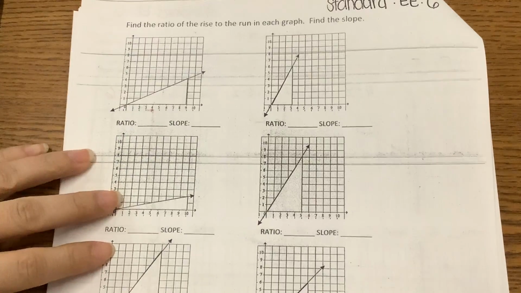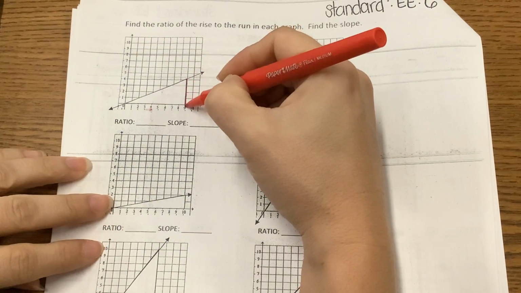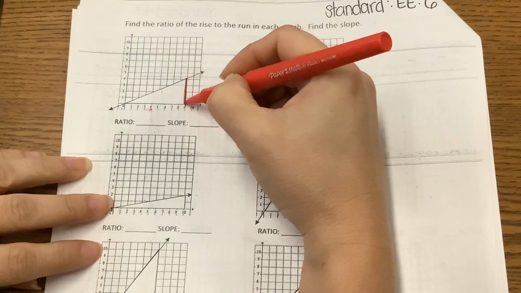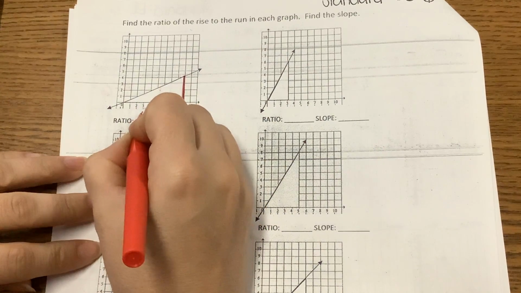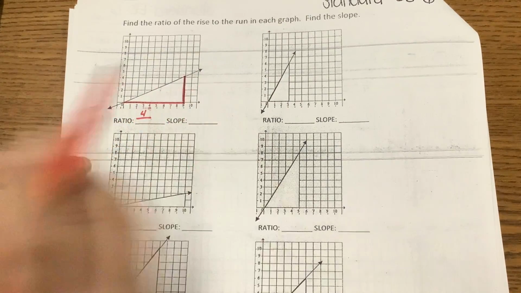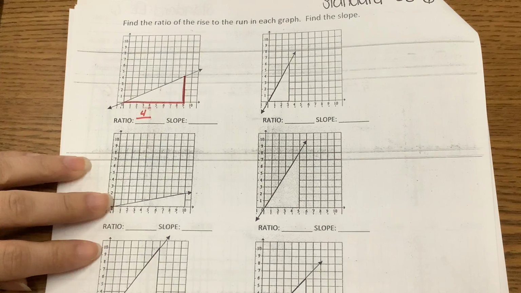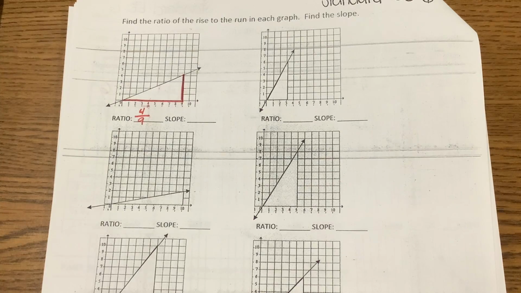If you turn over onto the back of that page, it says find the ratio of the rise to the run in each graph and then find the slope. So it's the same idea again. It's just a different style of graph. So the rise is the vertical. So how far up is this from 0 to 4? It's 4 over. And then how long is this horizontal line? 9. So 4 over 9. Well, which is actually simplified, right?